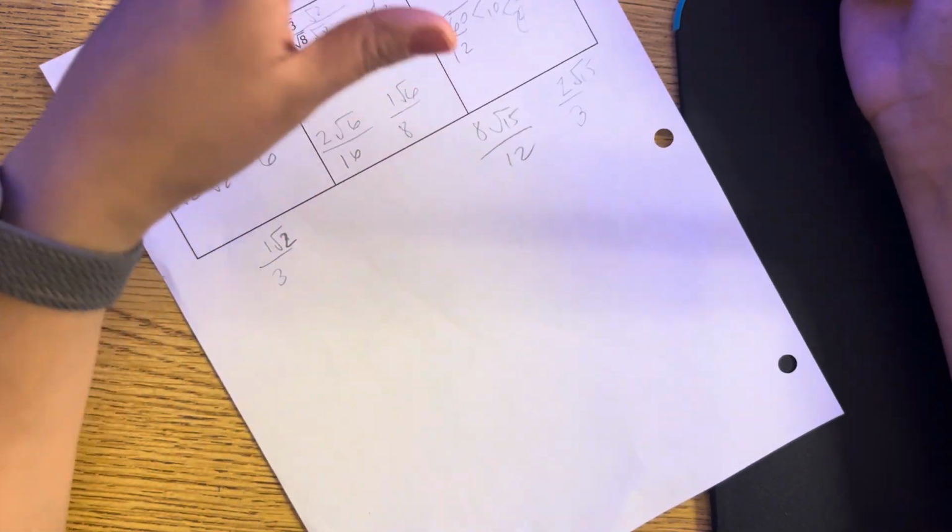Again, not the easiest or simplest of lessons because of the rationalizing part, but ultimately it just means you cannot have a radical in the denominator.